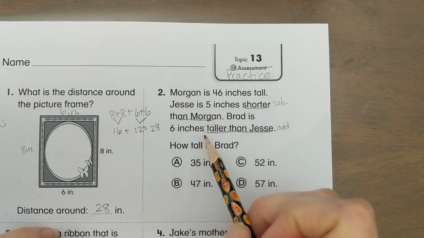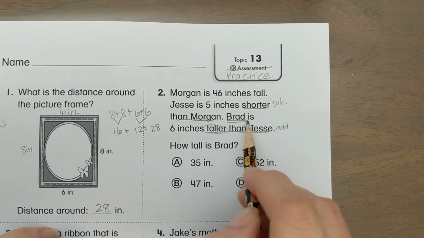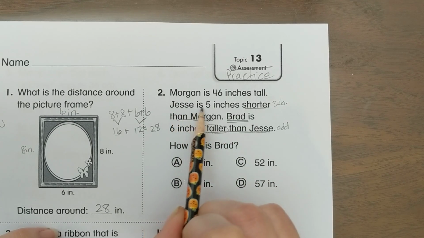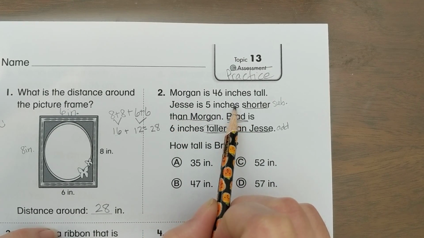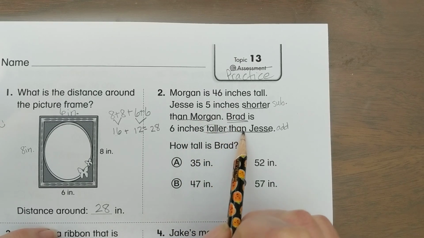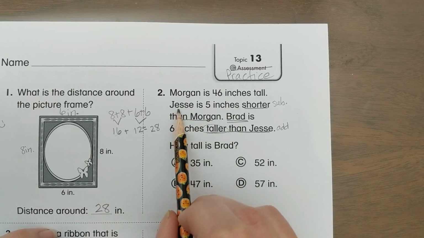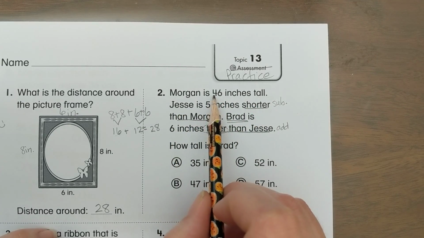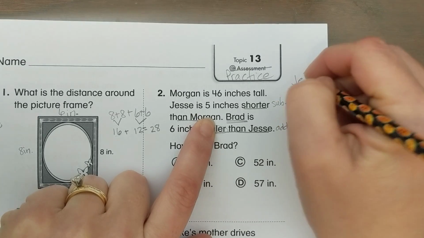Okay, we need to figure out Brad. He's 6 inches taller than Jesse. Do we know Jesse's amount? We don't. We have to figure out his amount first before we can figure out Brad's amount. So how tall is Jesse? Jesse's 5 inches shorter than Morgan. So let's figure out Jesse's first. Okay, I'm going to write on the side Jesse.